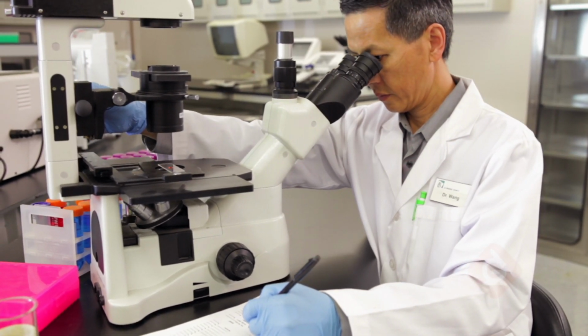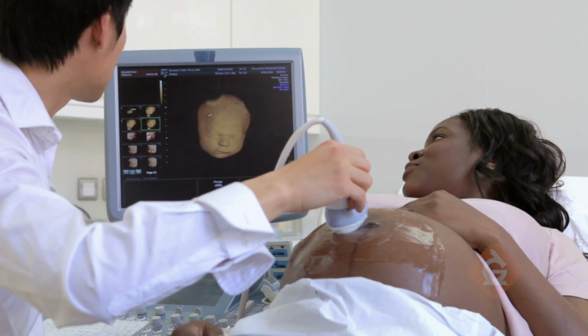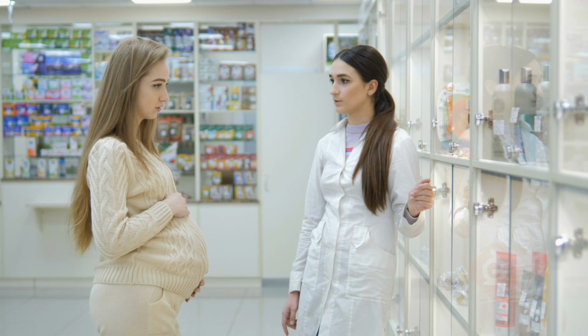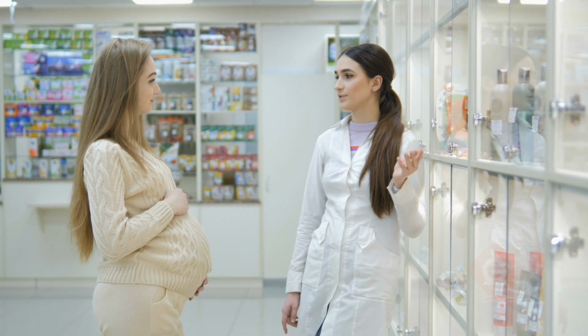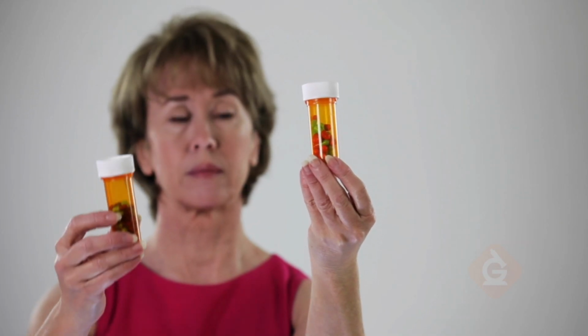For example, certain substances can cause errors in the process of development, leading to birth defects. These substances include alcohol and certain medications used to treat diabetes. It's because of the work of developmental biologists that mothers know not to take these substances when pregnant.